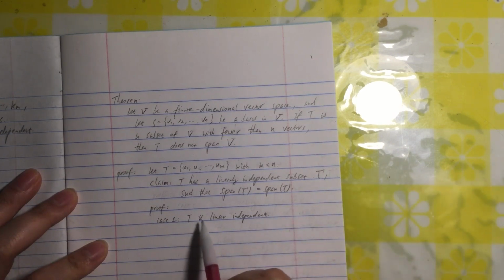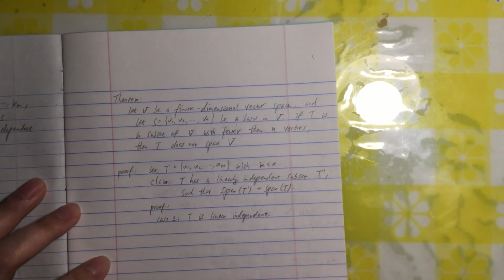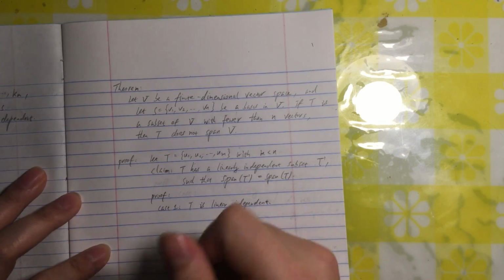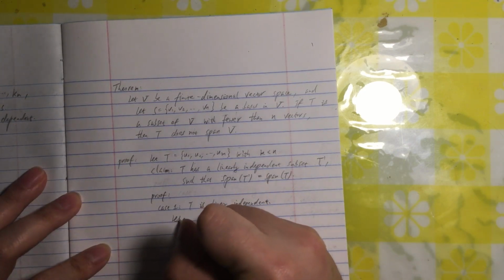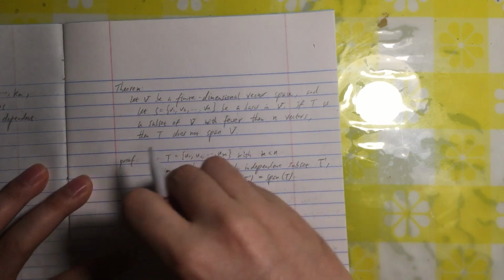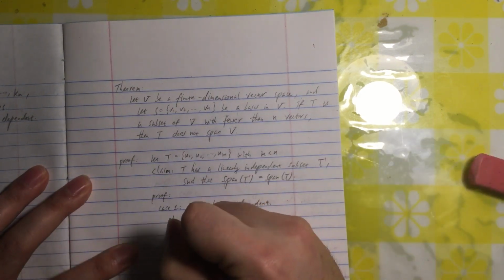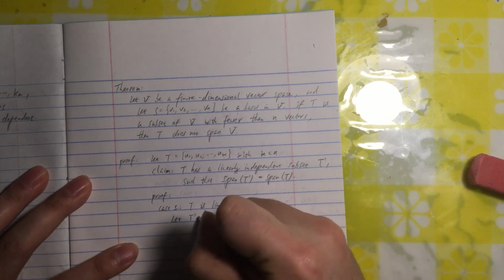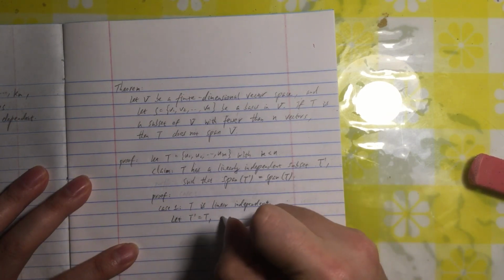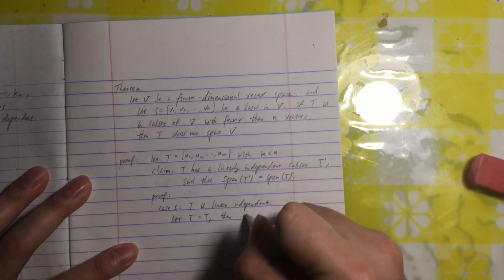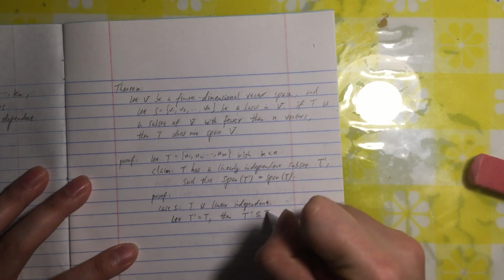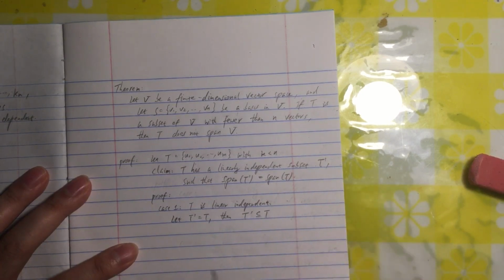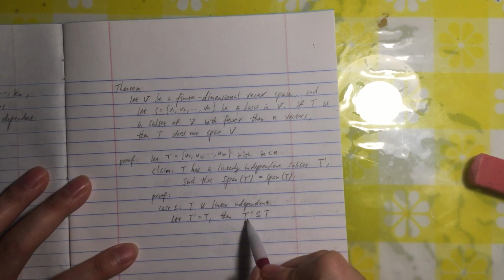T is a subset of itself, so I can let T prime equal to T. Then T prime is a subset of T, because T is a subset of itself.